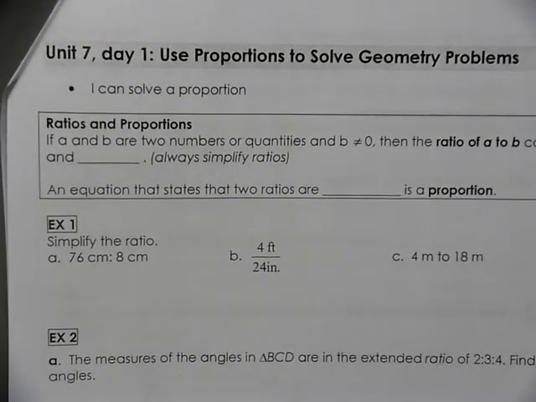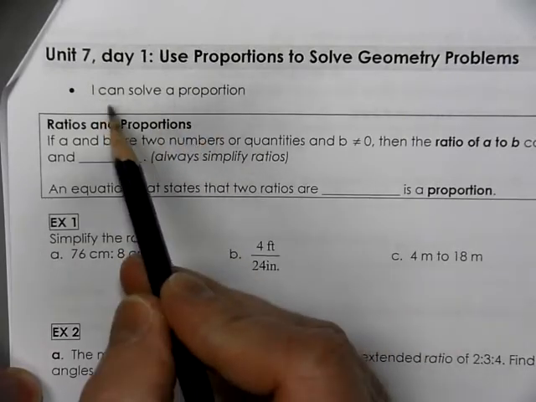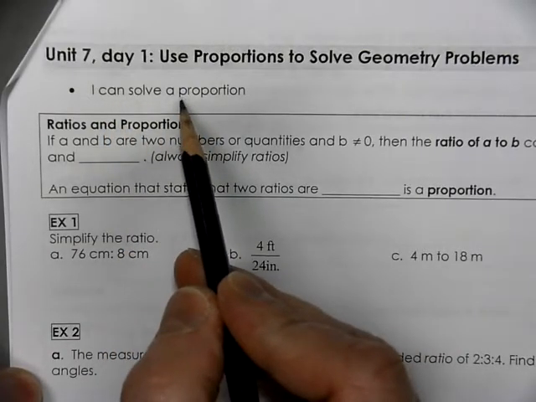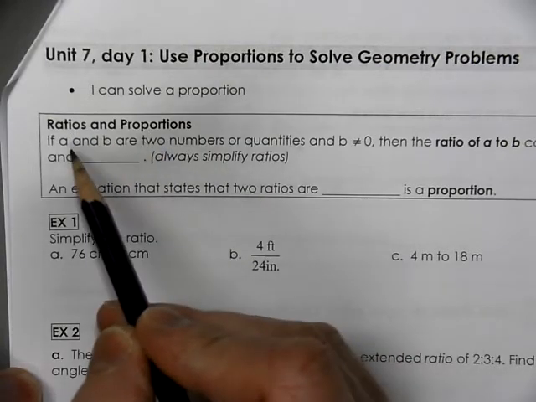This is Geometry, Unit 7, Day 1. We're using proportions to solve geometric problems. Okay, our I can statement of the day is that I can solve a proportion. We're looking at the ratios.